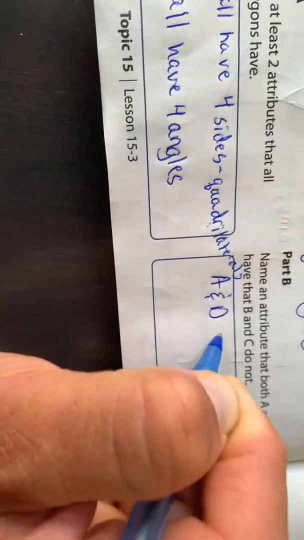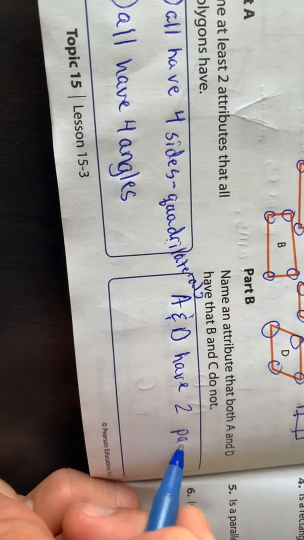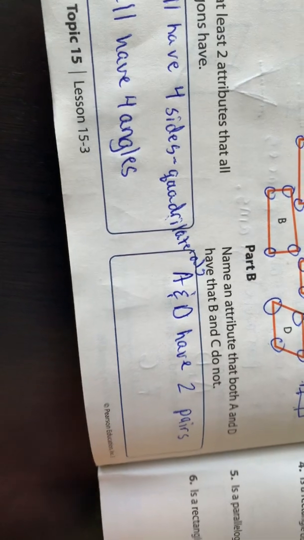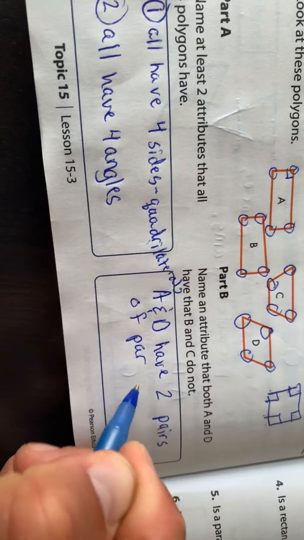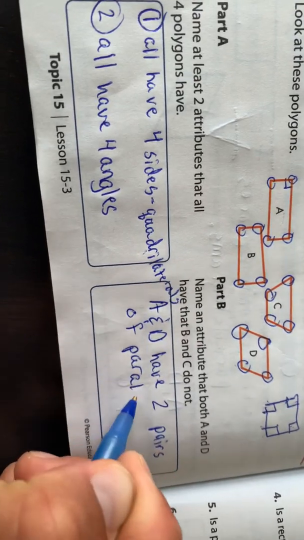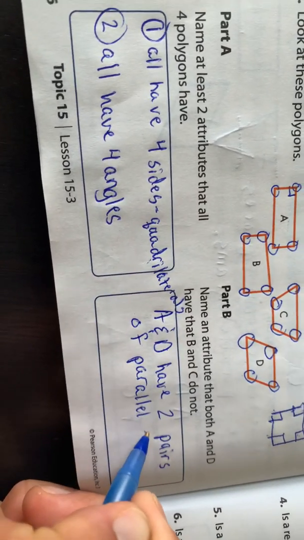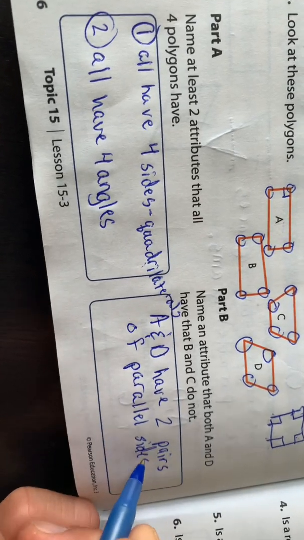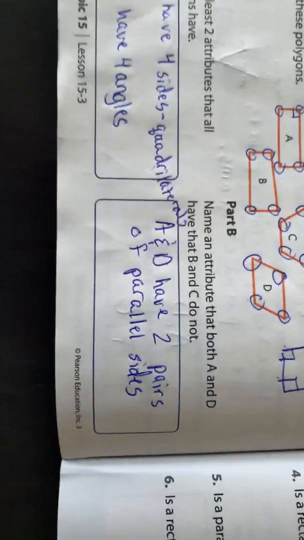Nice job, guys. A and D have two pairs of parallel sides. That's the attribute we're going to go with.